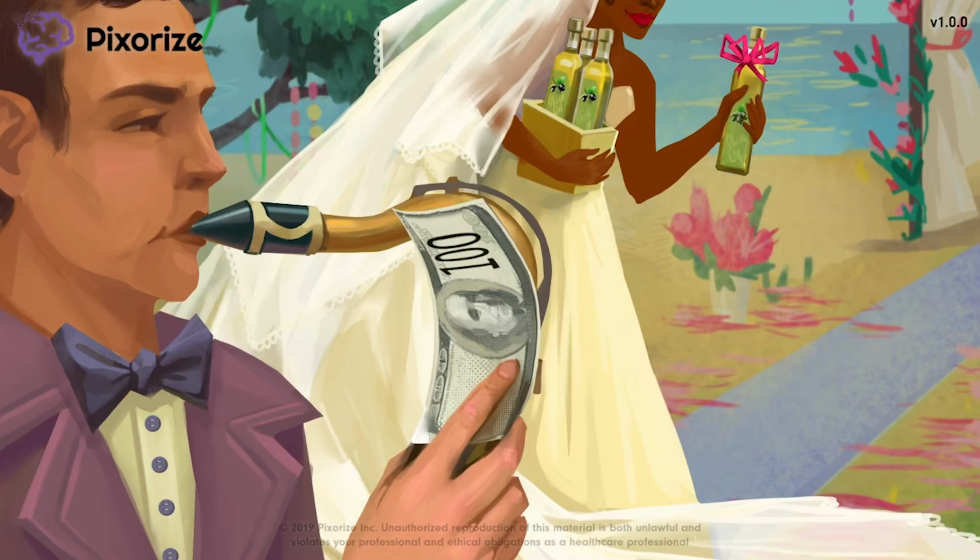Next, notice the object in our musician's hand as he serenades the bride with his clarinet. Yep, you guessed it, it's a $100 bill. You know what they say, fancy weddings always come with big tips, right? Well, this $100 bill should help you remember apolipoprotein B100.